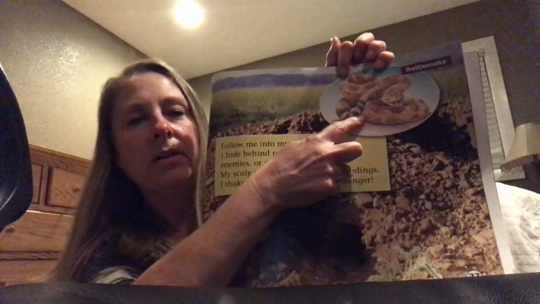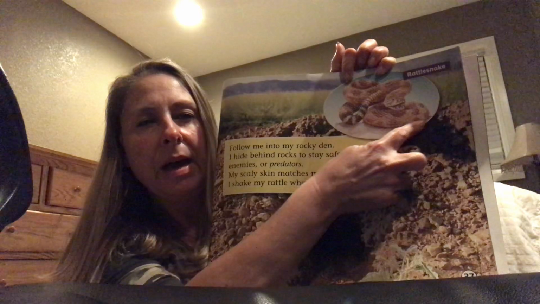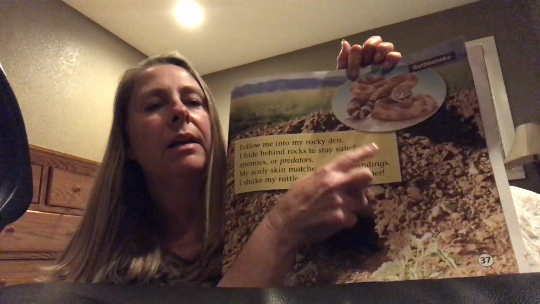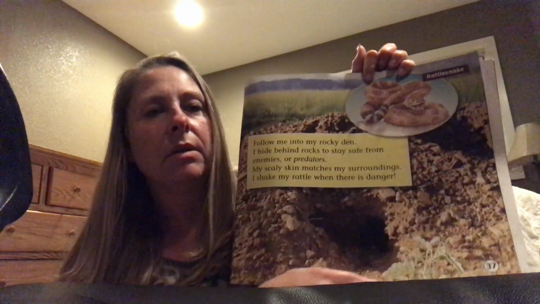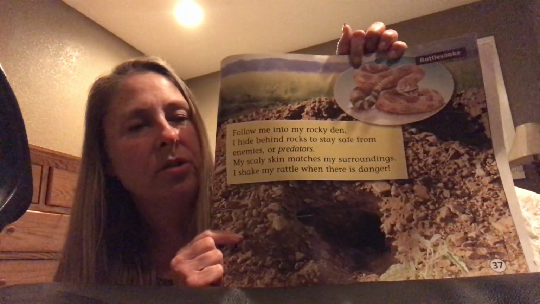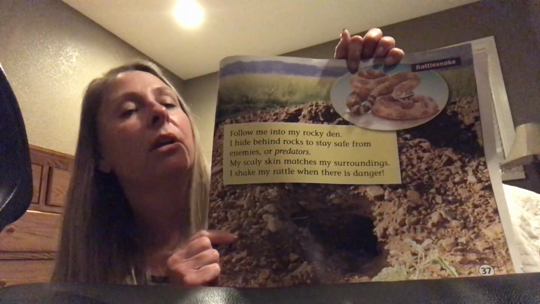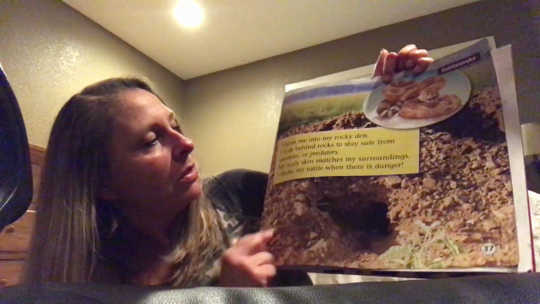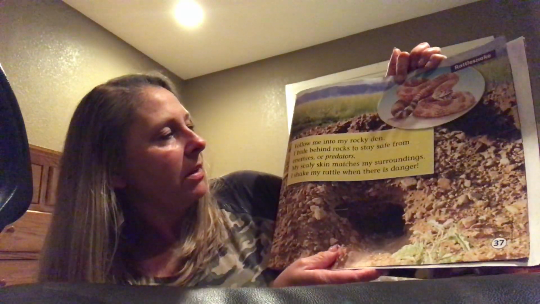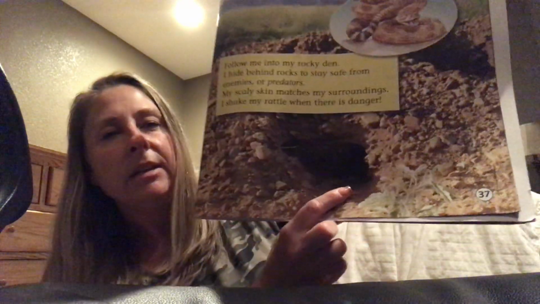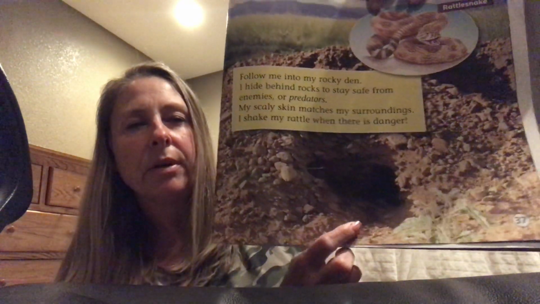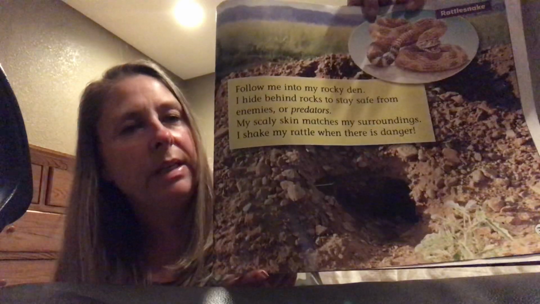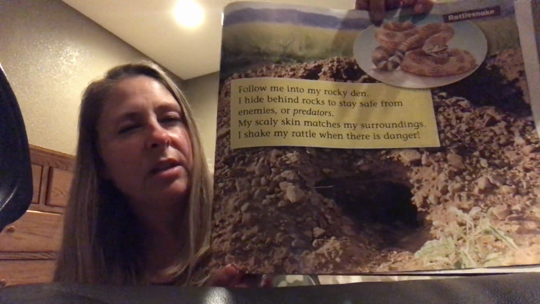So it's saying here that the rattlesnake's skin and the patterns on the rattlesnake's skin matches the habitat, the rocks and the dirt, so that he can camouflage himself to keep safe from the predators. So he likes to hide here in the rocks, and this is his rocky den. Looks like a little bit of a hole, kind of like the prairie dog had, but I don't see any tunnels like the prairie dog had, so it's a little bit different.